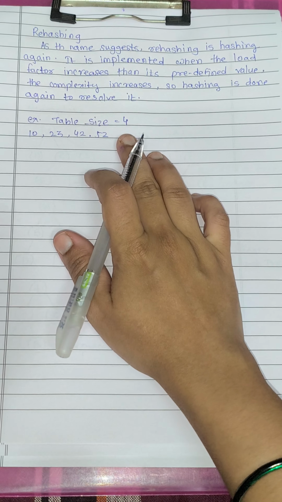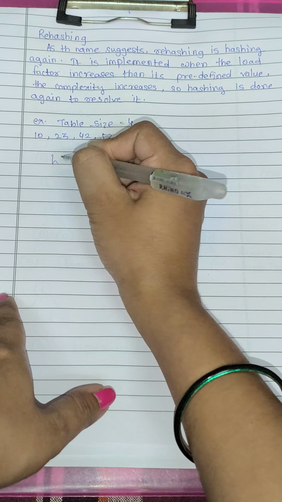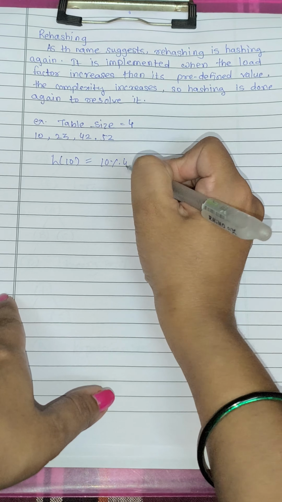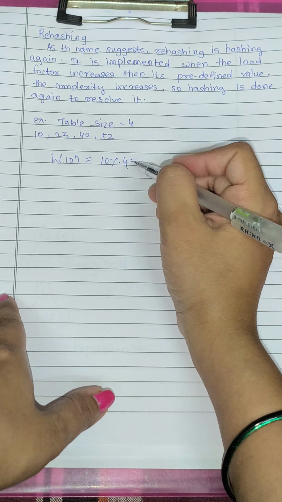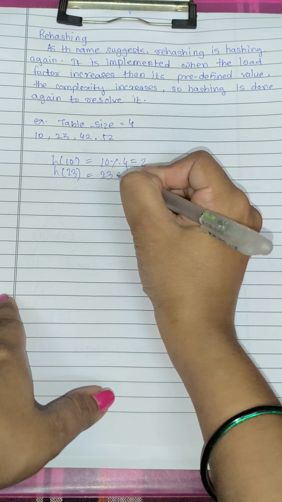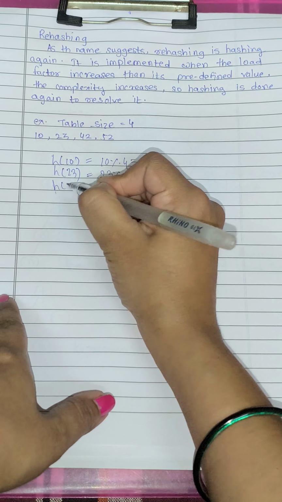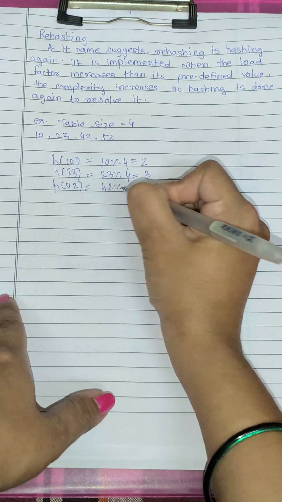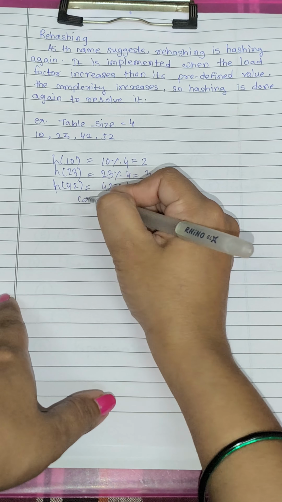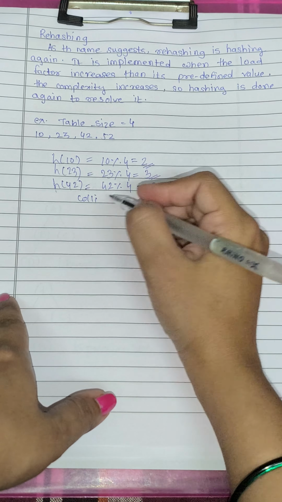Here we are considering the table size to be 4, and we have exactly 4 values present. Let's start with the first value. I'm not repeating the formula; I'll simply be using the division method. So I'll do 10 mod 4, where 4 is the size of the table. 10 mod 4, we will get index 2. Then h of 23, where I'm doing 23 mod 4. So we are getting index 3, which is also unique. Then we are doing 42 mod 4. Now we are getting a collision.